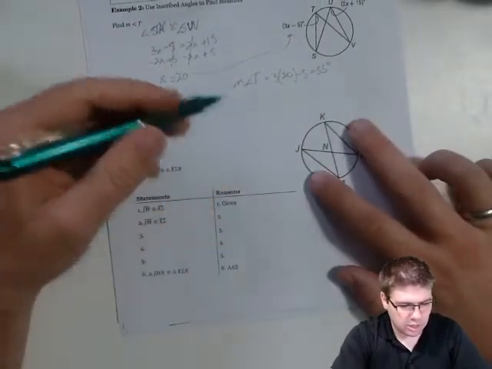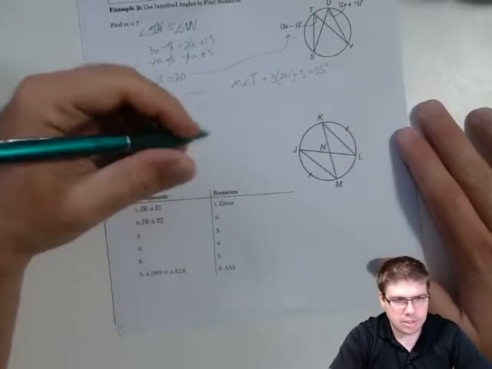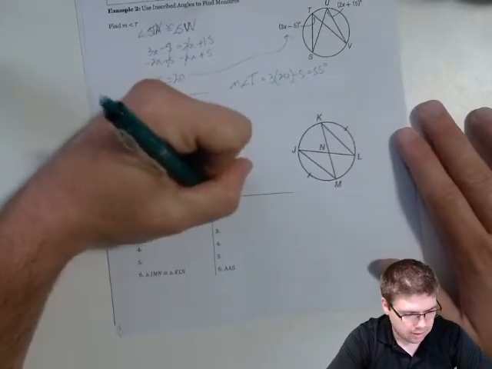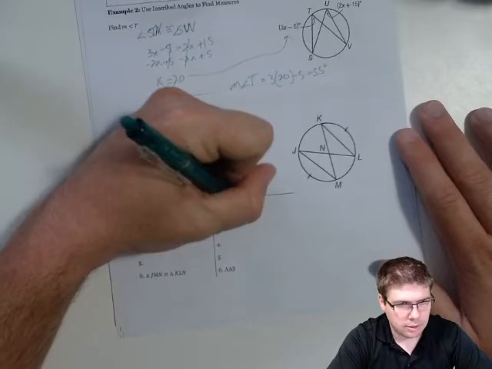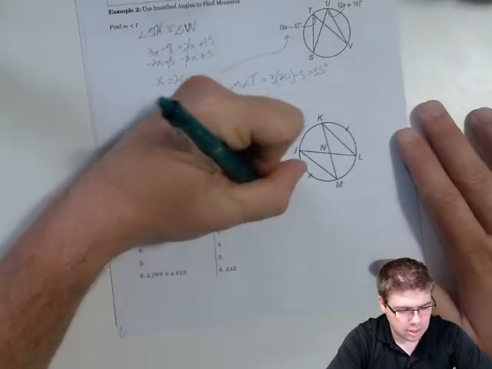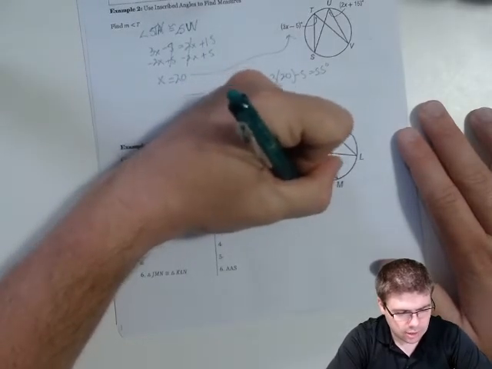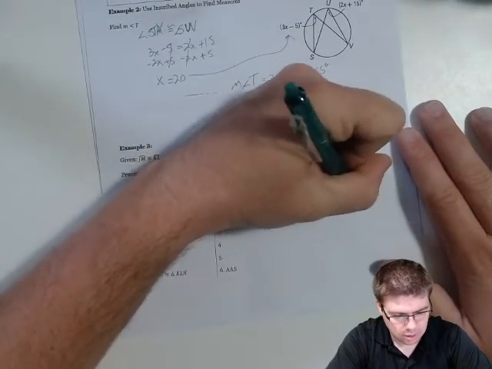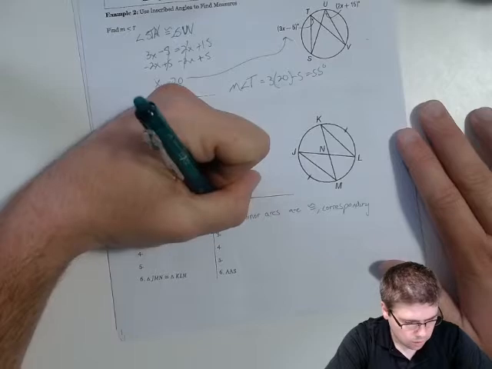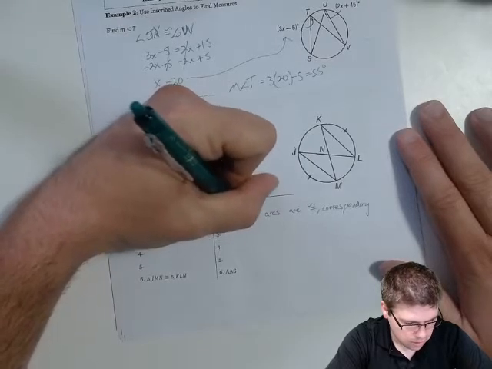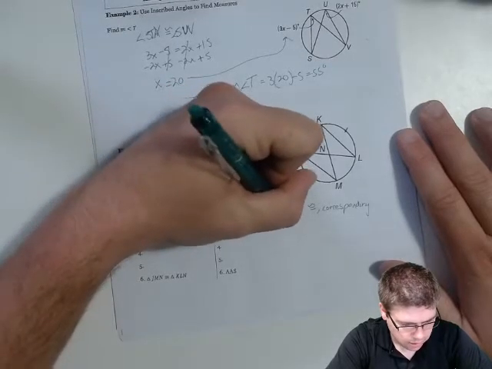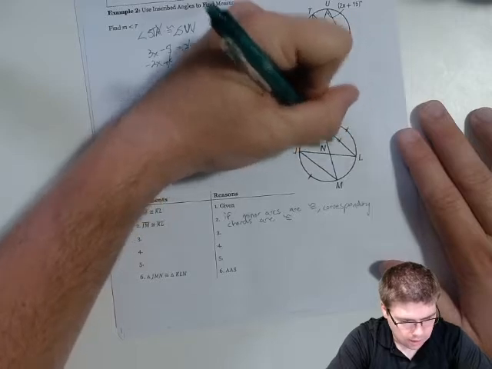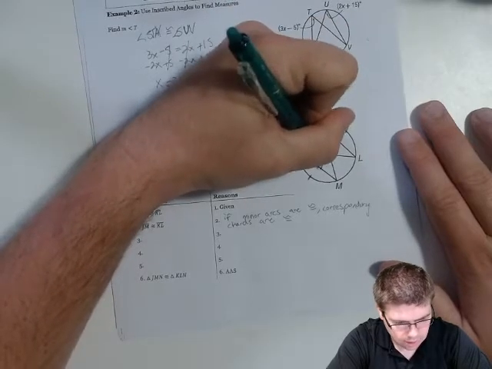So we know if these arcs are congruent, then their corresponding segments are congruent. So if minor arcs are congruent, then their corresponding chords are congruent. So we know then that this chord is congruent to that chord.